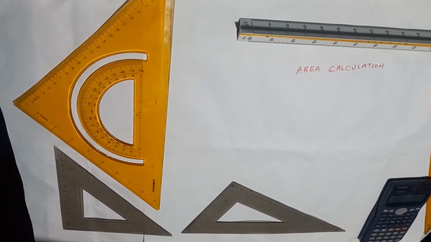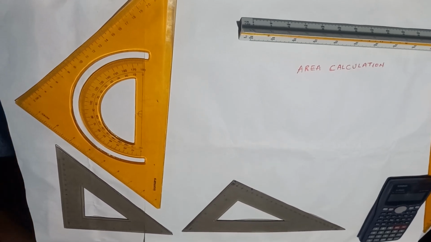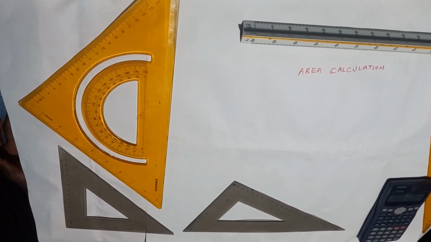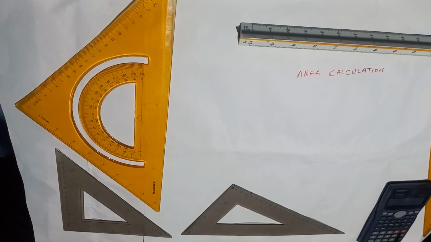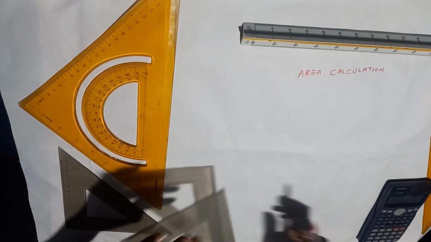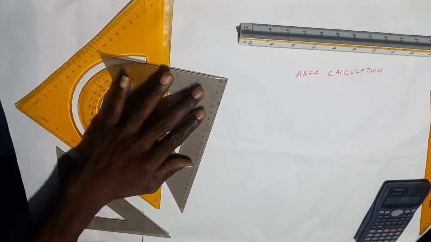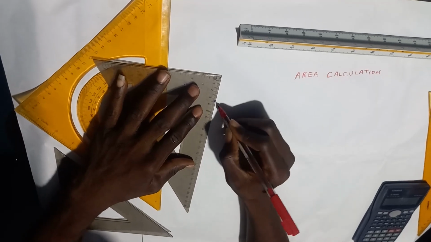Okay, we have two types of shape. We have regular shape and we have irregular shape. What do I mean by regular and irregular shape? Just watch me as I draw that on my screen.